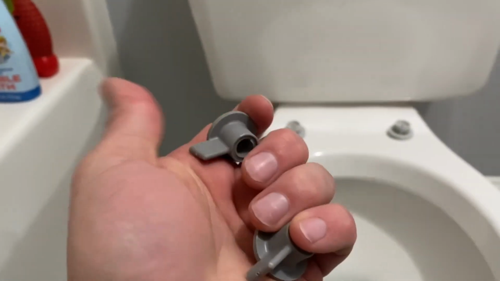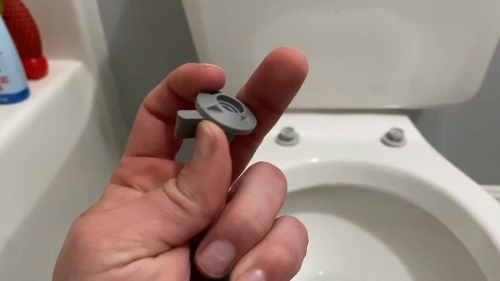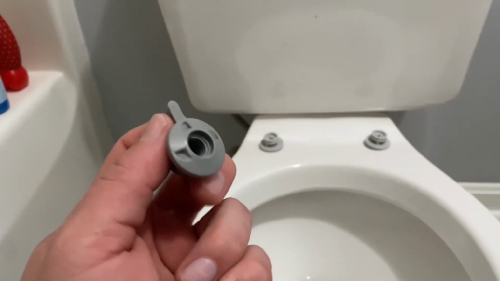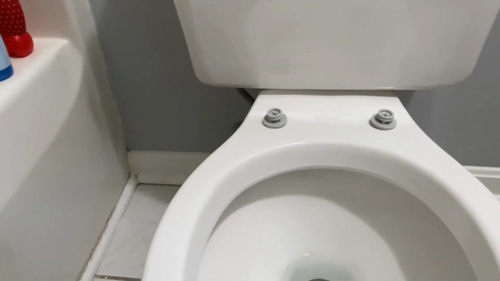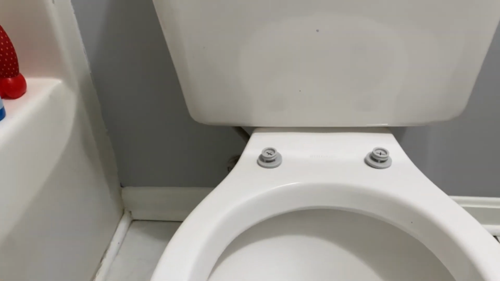Next, we're going to take these little fellas, and we're going to screw them onto those bolts. And this little tab right here is going to catch right along the side of the toilet seat. That's what makes it to where these are able to stay in place. So let's go ahead and screw these on real quick, and then we'll be able to put the actual seat together.